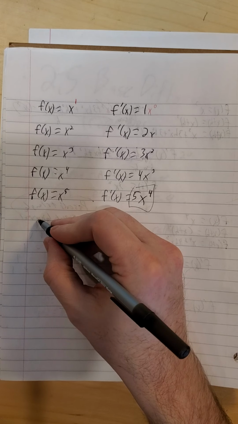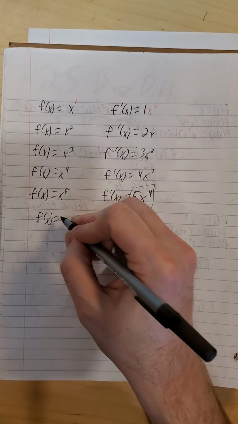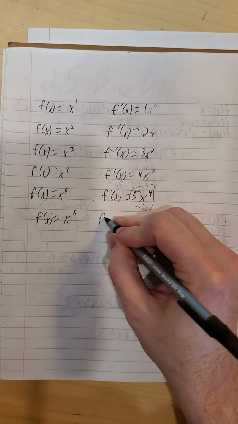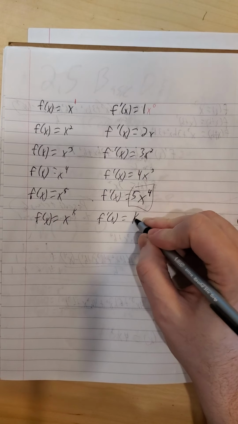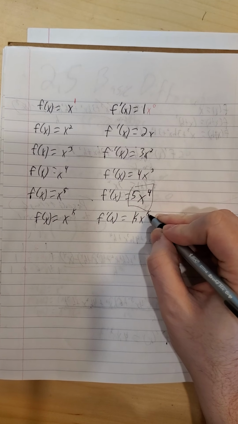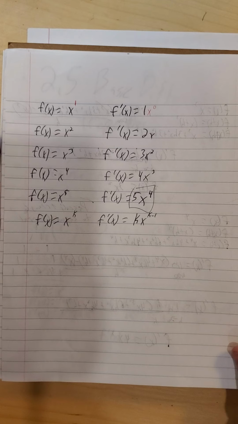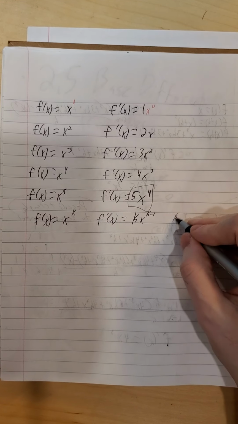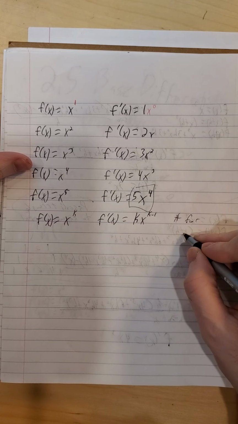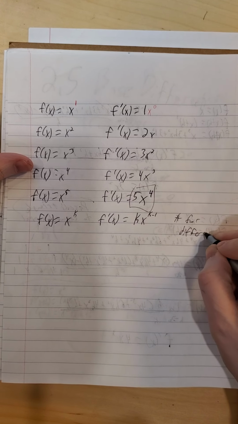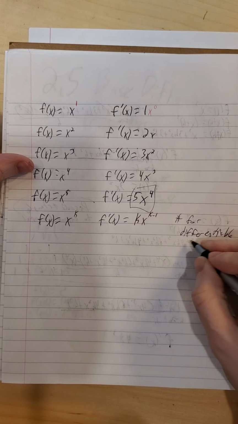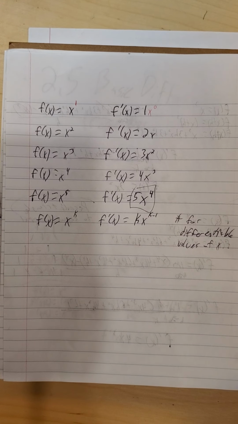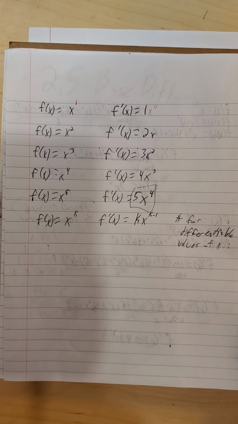And that is true in general. If we have f of x equals x to the k power, then f prime of x is k times x to the k minus 1 power. This is for differentiable values of x. So same rules as before for things that aren't differentiable.